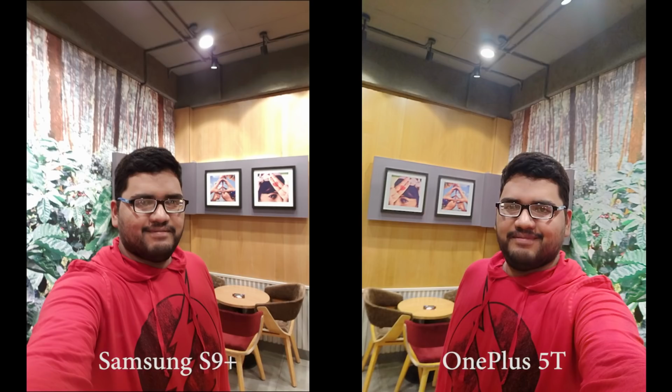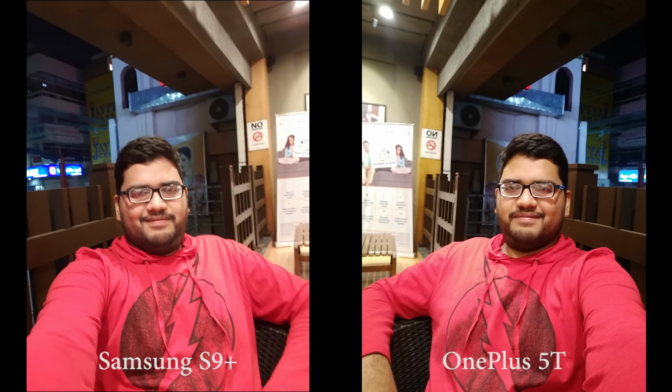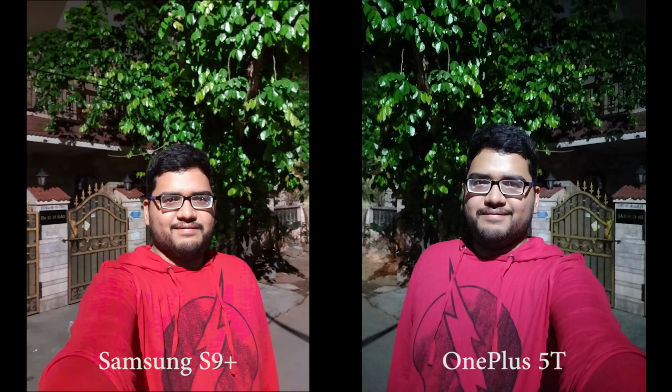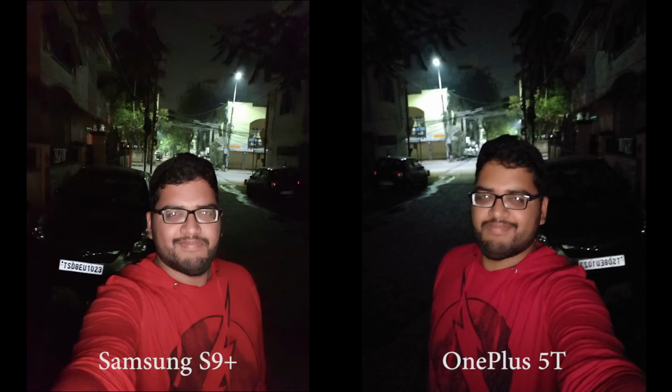Now these are some selfies taken in low light conditions. There is a noticeable difference in terms of color reproduction. Selfies from 5T look slightly dull, while selfies from S9 Plus look bright with saturated colors. Selfies look soft on both phones, but they look slightly better on S9 Plus. Capturing speeds are good on both phones, but you need very stable hands to take sharp selfies.